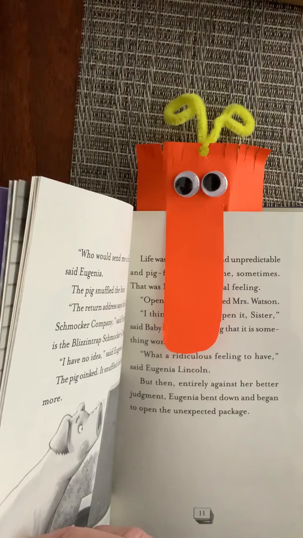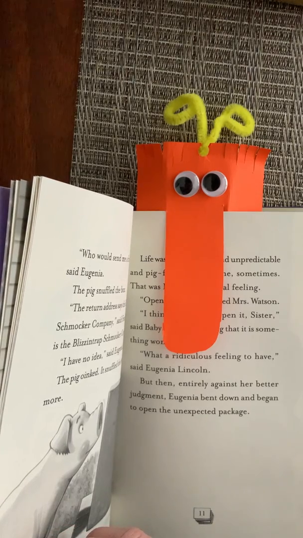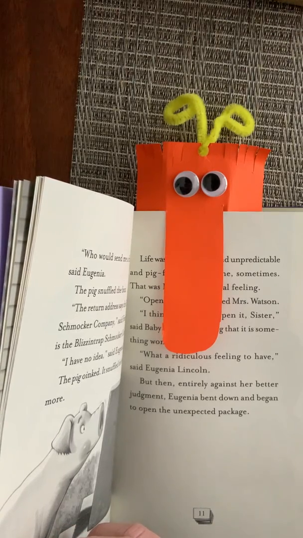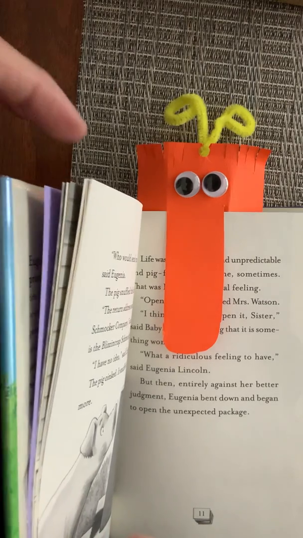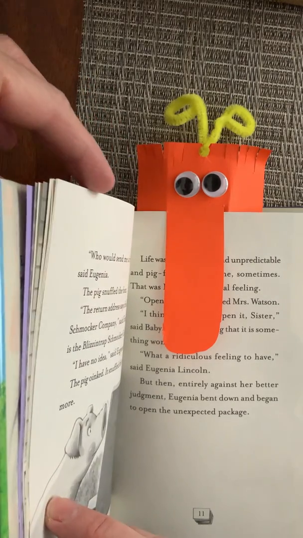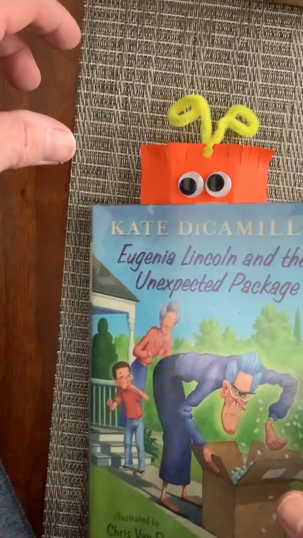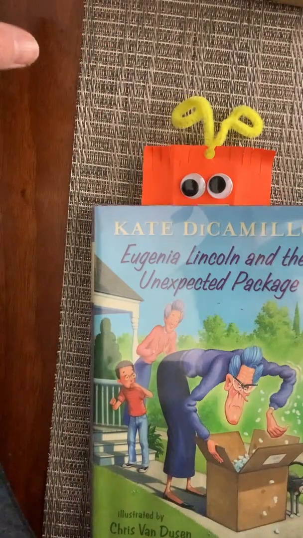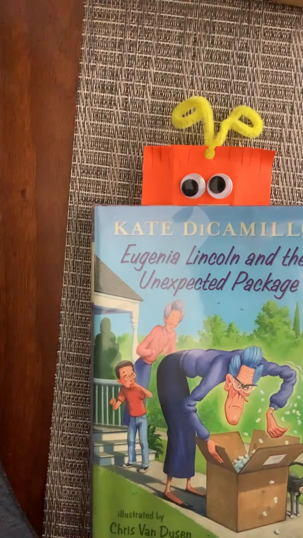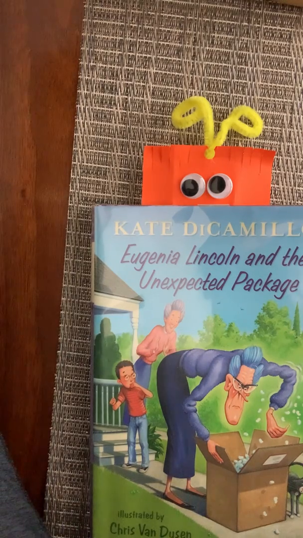How about Baby Lincoln? How about Mrs. Watson or Frank? These are the characters that we were introduced to today. Perhaps there's one character that you would like to choose and use a describing word to say what that character is like.